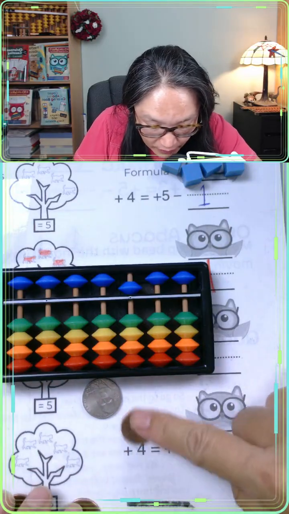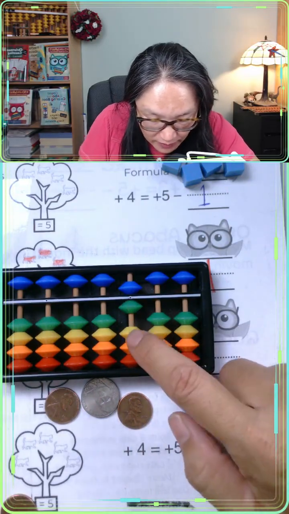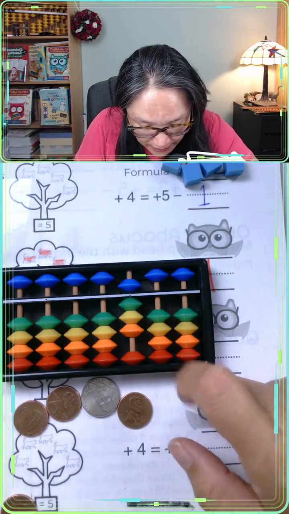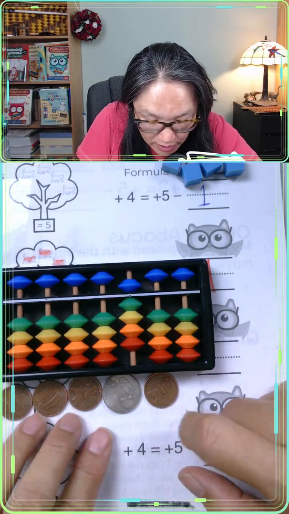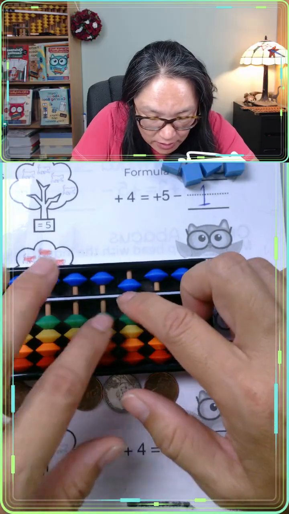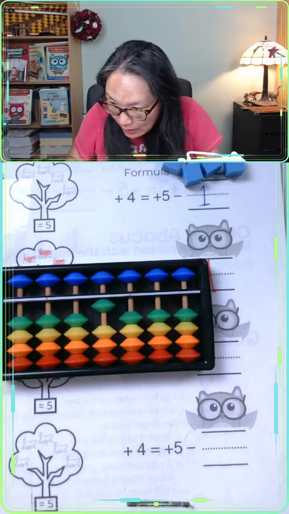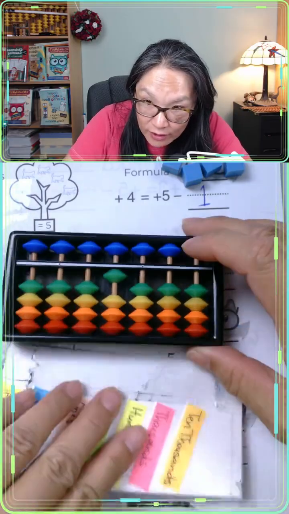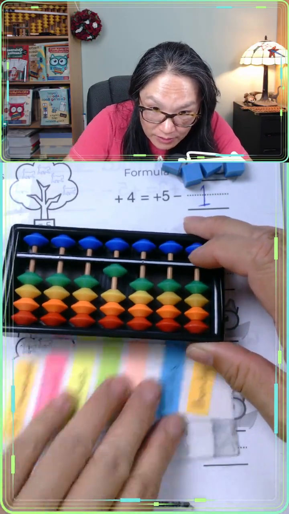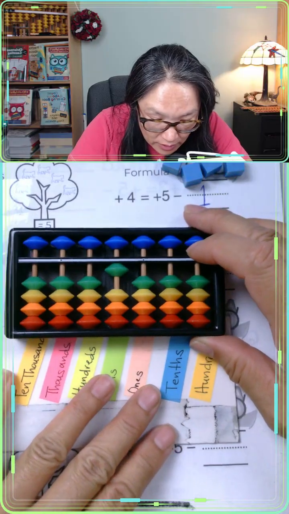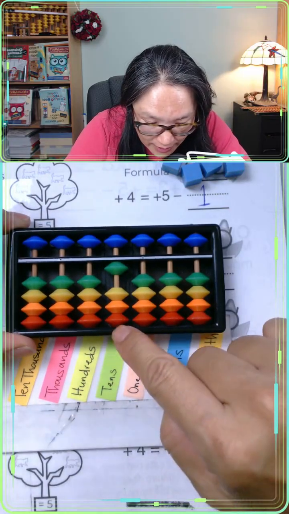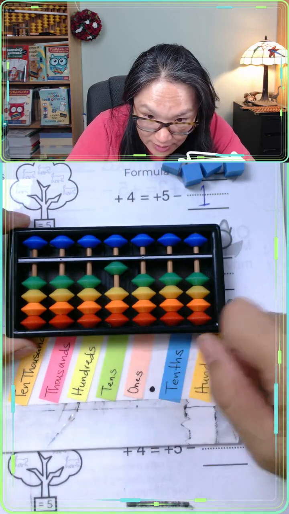We have 5. And then we have 6. We have 7. We have 8. We have 9. So then you might be wondering what 10 is. 10 looks like that. Now why does that look like 10? Because every column is a place value. Ones, tens, hundreds, thousands, 10,000s.